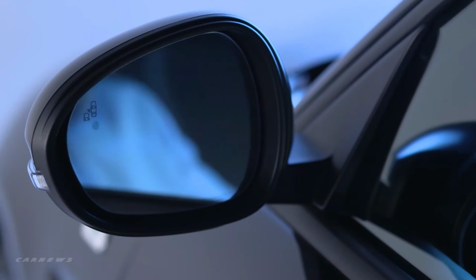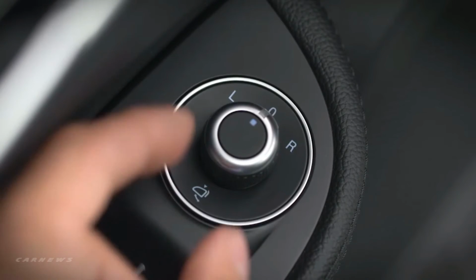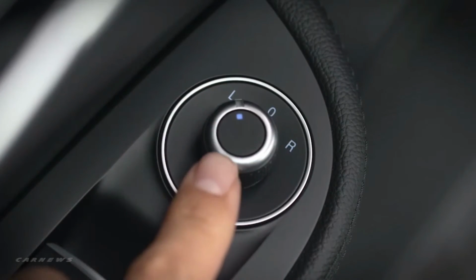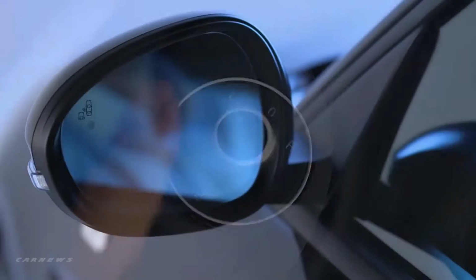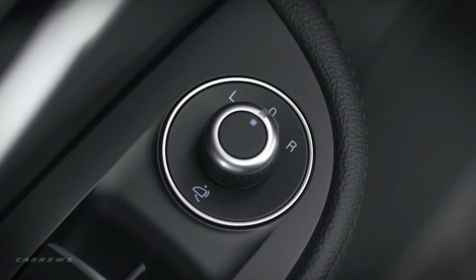You can adjust the outside mirrors using the knob on the driver's side door near the window controls. Use the knob to select the left or right side mirror. Then move the knob to adjust the mirror. Return the control knob to the neutral or O position to prevent accidental movement of the mirrors.